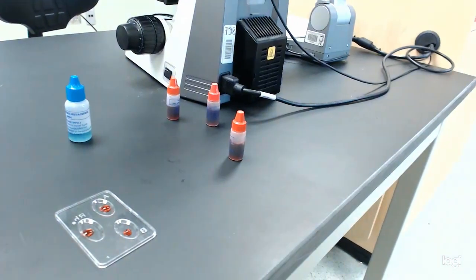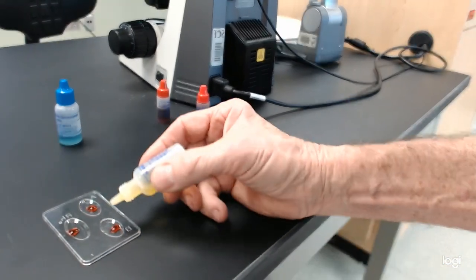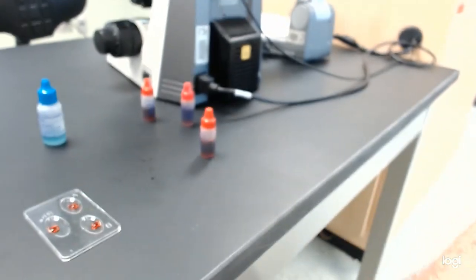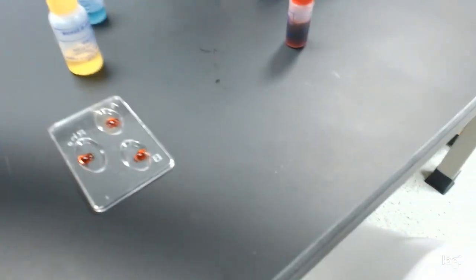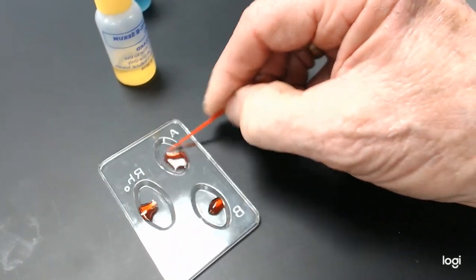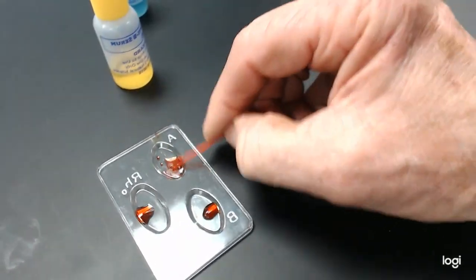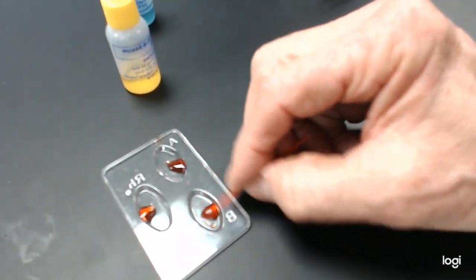I have the B. Whoops, almost put it in the RH. That would have been a mini disaster. Okay, so now I've got my three samples, and I stir them up, and I see if any of them start clotting up.